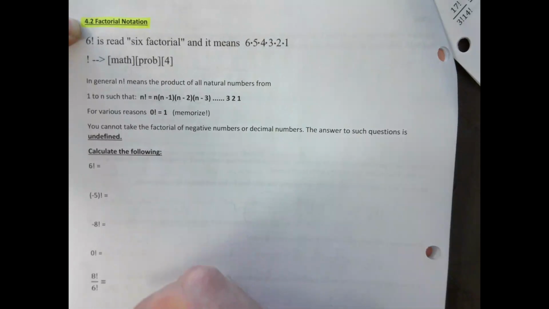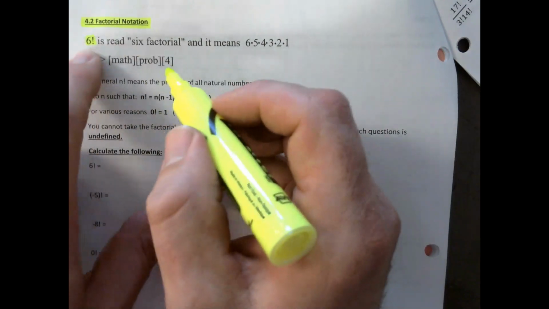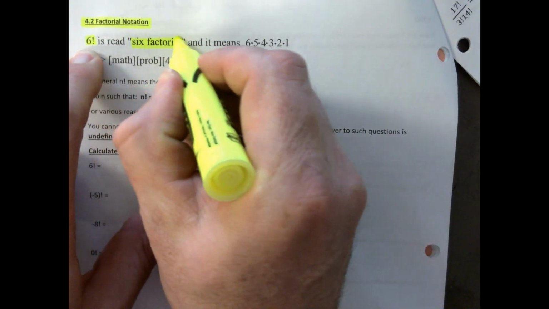So page 13, you're ready, right? You're writing this down? 4.2. That's if you follow the textbook, but I don't use a textbook anymore. 6 factorial, right? 6 exclamation mark reads 6 factorial.